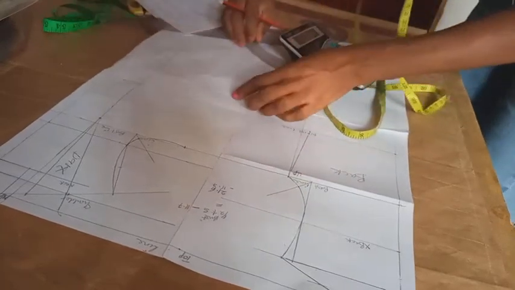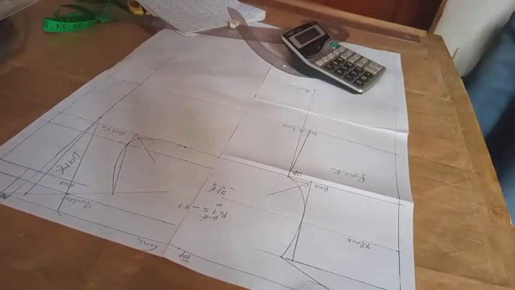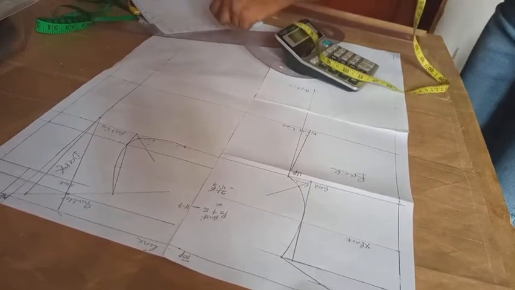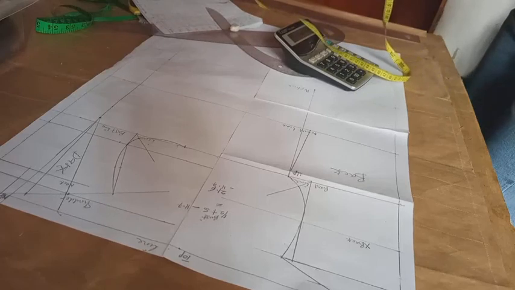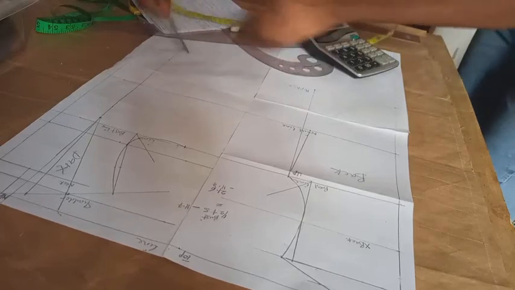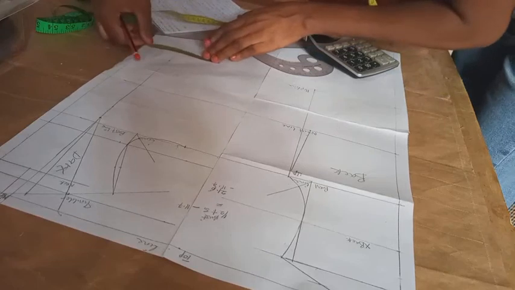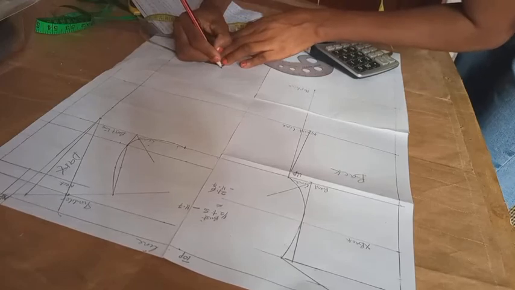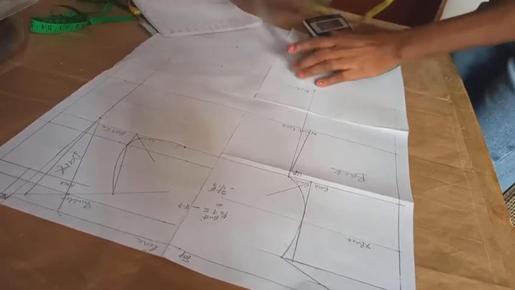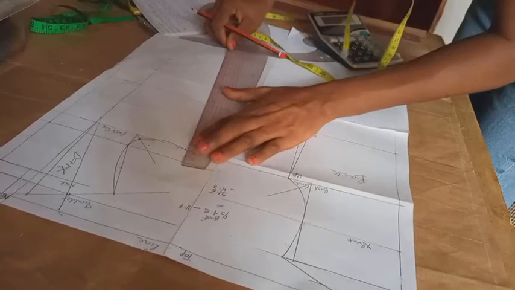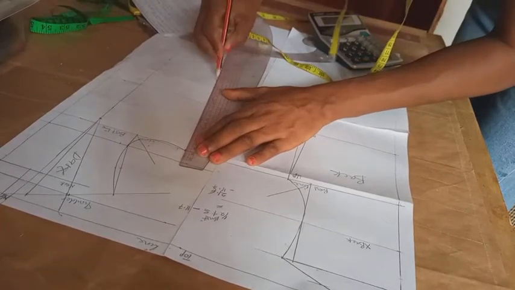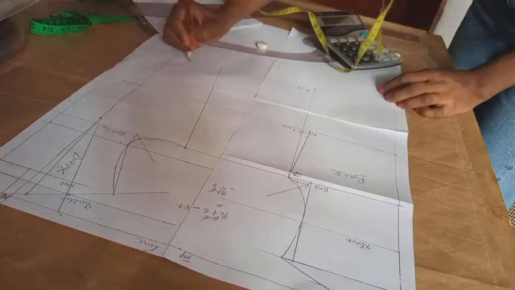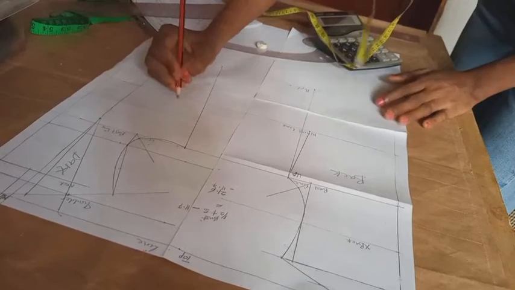So the next thing we are going to do now is to input our quarter hip measurement. Our quarter hip measurement is 11.75. Okay, so the same thing we did for the back, we have to connect it to the front UP. Okay, front UP. So this is the hip line, this is the waistline.